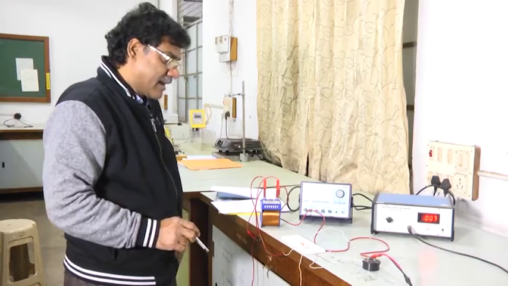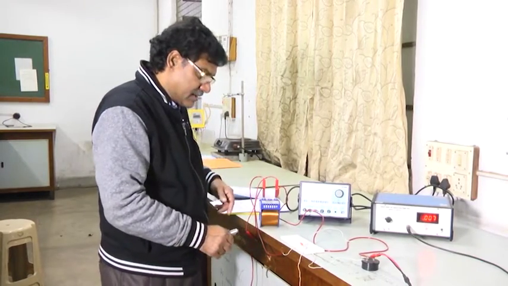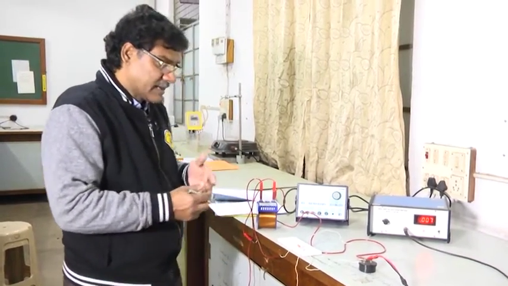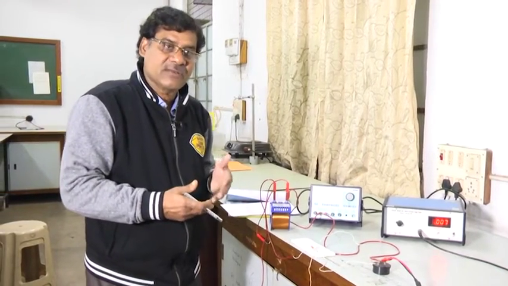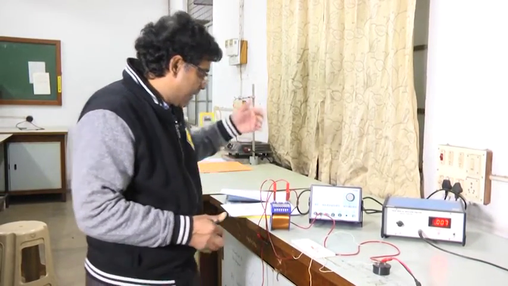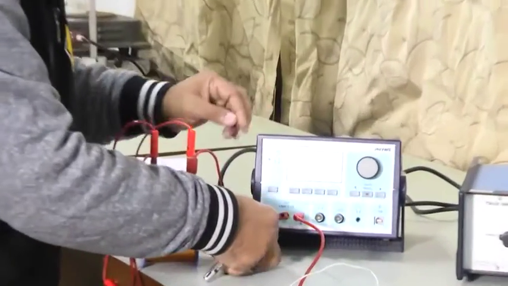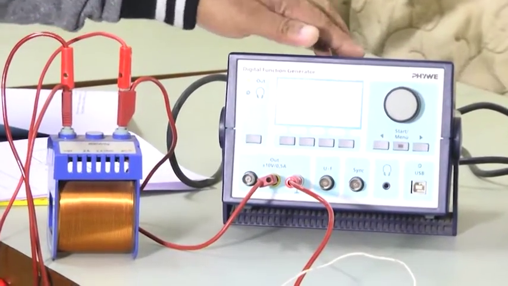Now, I have connected them in series, you see, just check it. Series with respect to what? Series with respect to the power supply, right. This is the power supply, an AC power supply.